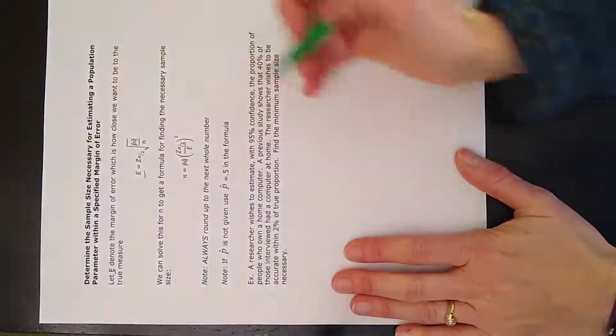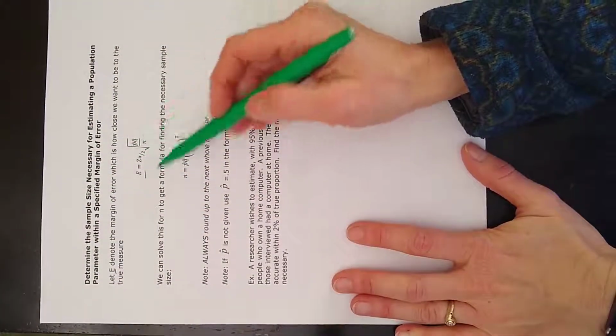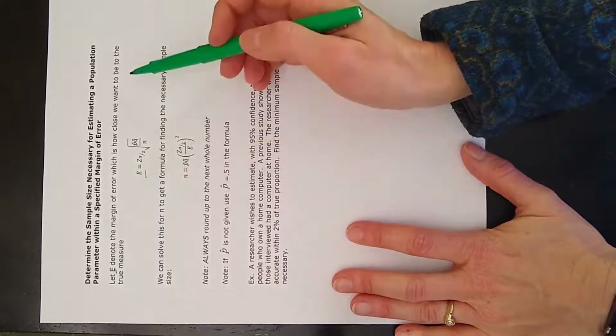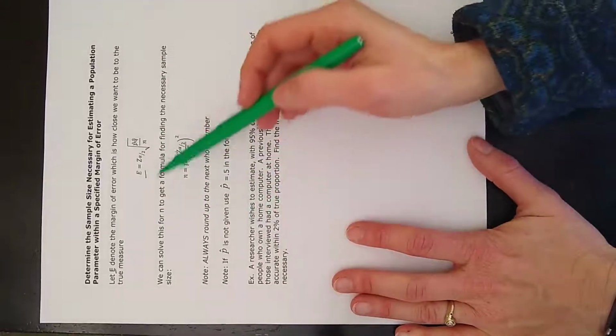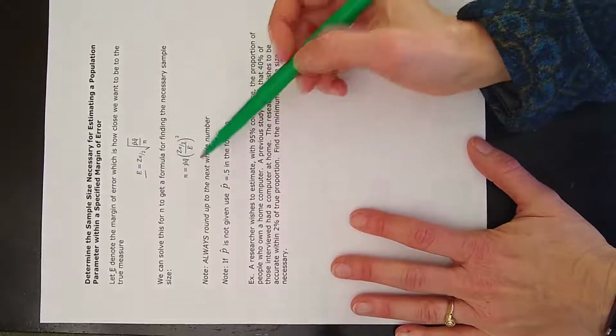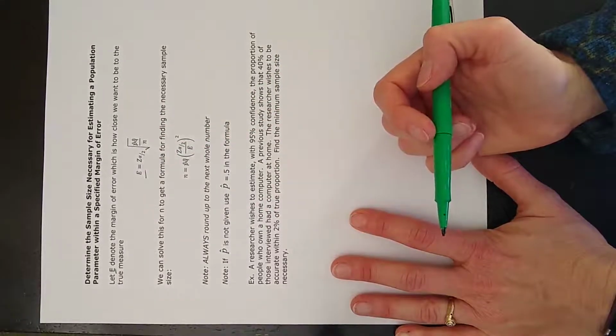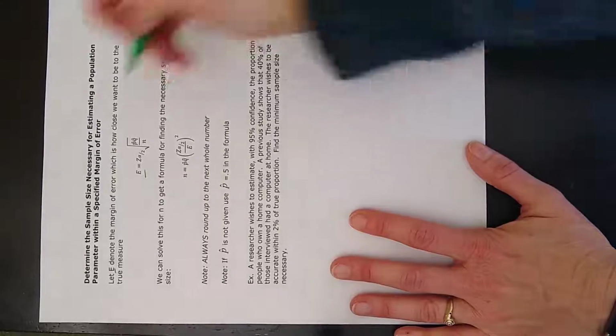So determine the sample size necessary for estimating a population parameter within a specified margin of error. So E is going to be the margin of error now. And that was that part of the formula, right? So our margin of error is how close we want to be to the true value. We're going to solve this algebraically to get the n by itself.